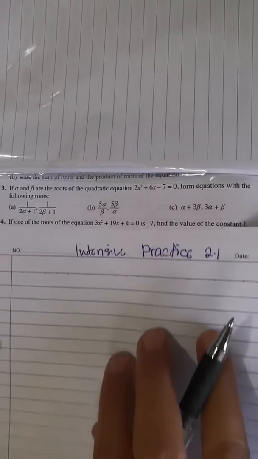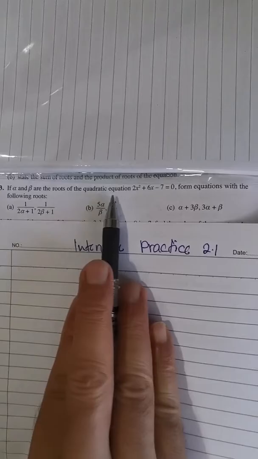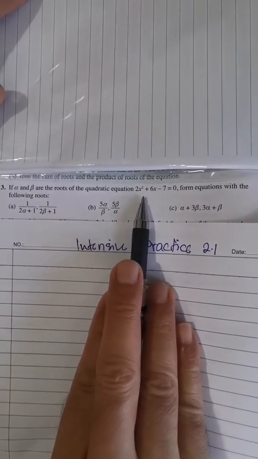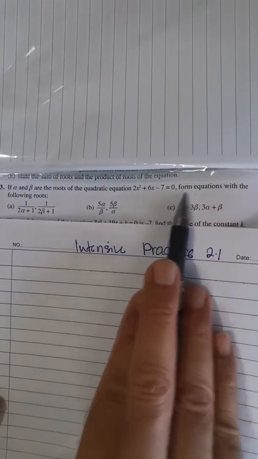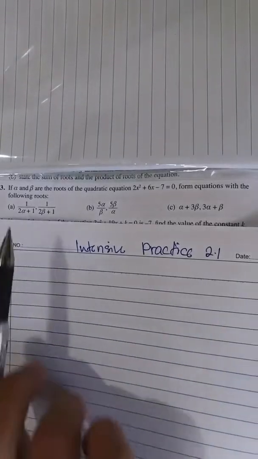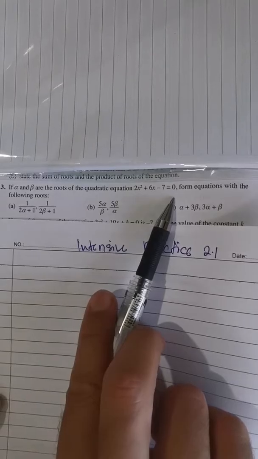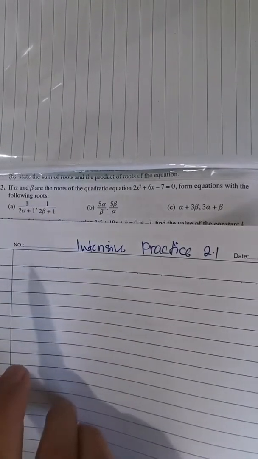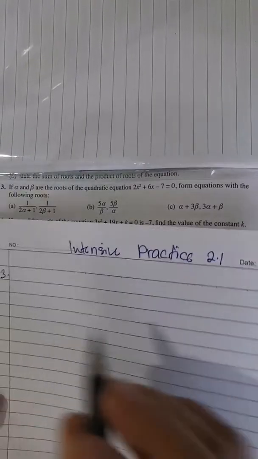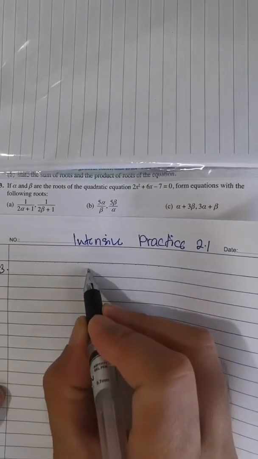Okay, question number 3. If alpha and beta are the roots of the quadratic equation 2x squared plus 6x minus 7 equals 0, form equations with the following roots. What is the reason they tell you that alpha and beta are the roots of this equation? Because alpha and beta will be our reference. So for number 3, whenever you see that alpha and beta are the roots, write down the equation.